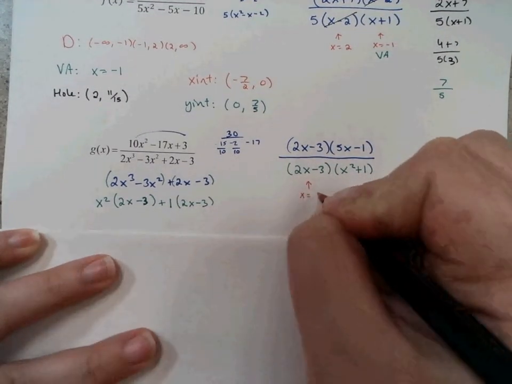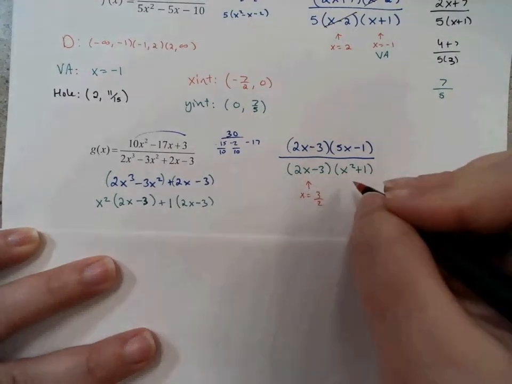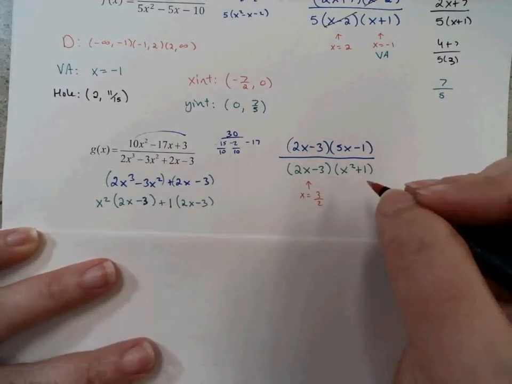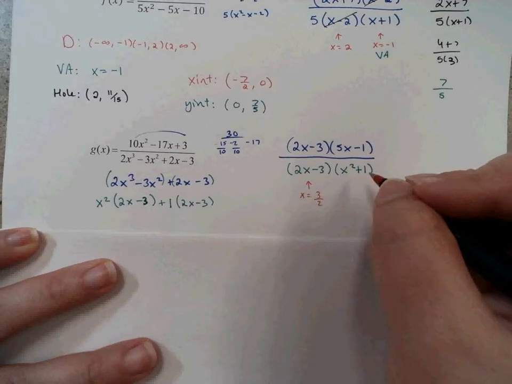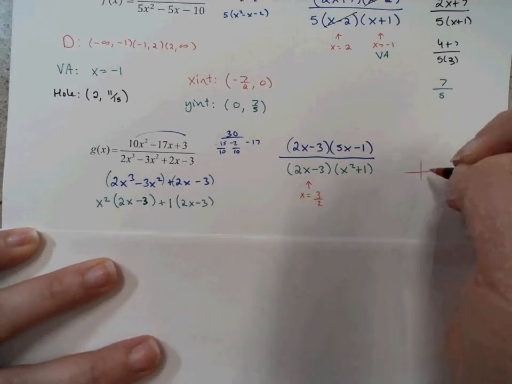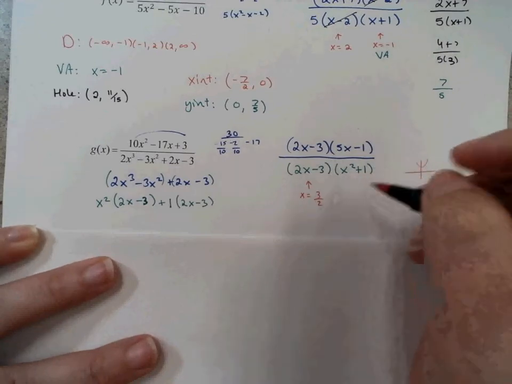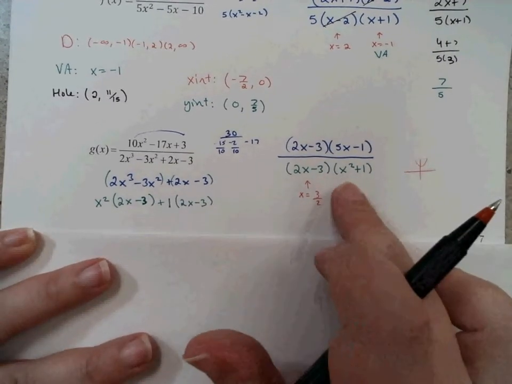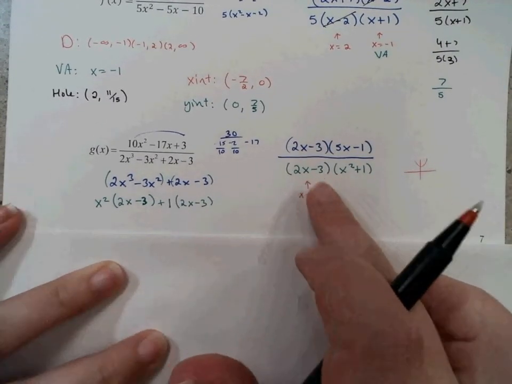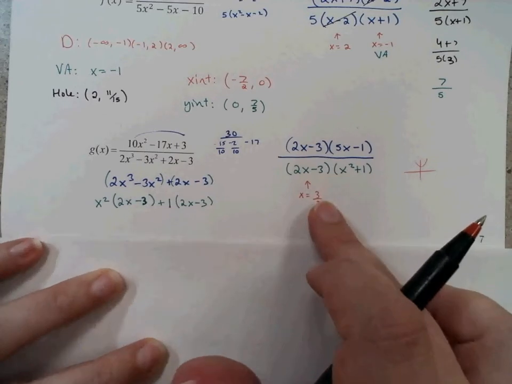This equals 0 at positive 3 halves. X squared plus 1 never equals 0. It's a quadratic shifted up 1, so x squared shifted up 1 never equals 0. So there are no zeros from this. So the only question is, what is this one? Is it a vertical asymptote or is it a hole in the graph?